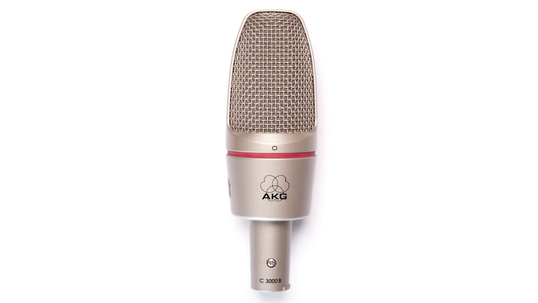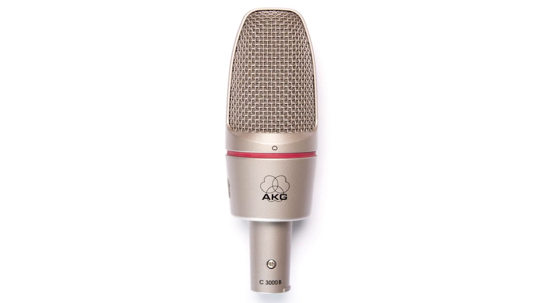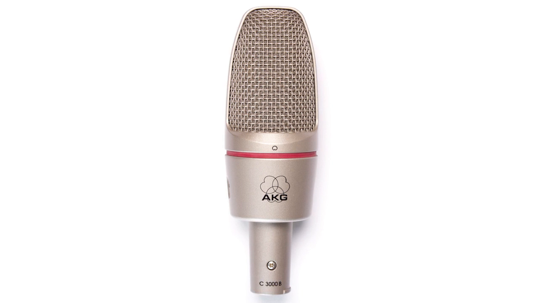Audio recording is simply the capturing of a sound source, the conversion from analog to digital information, and the storage of that information.